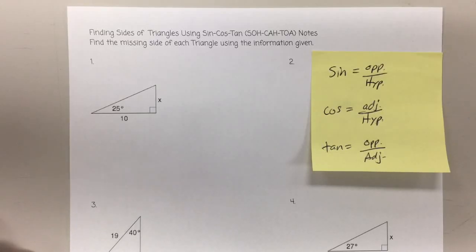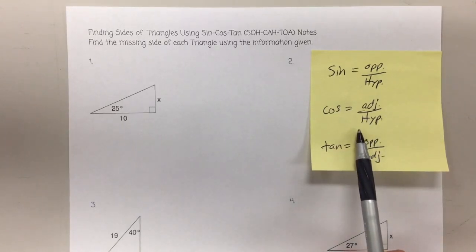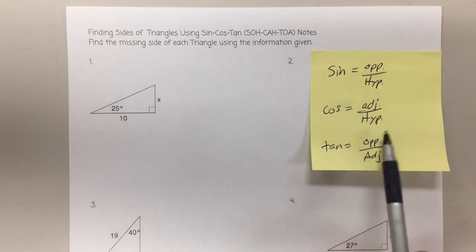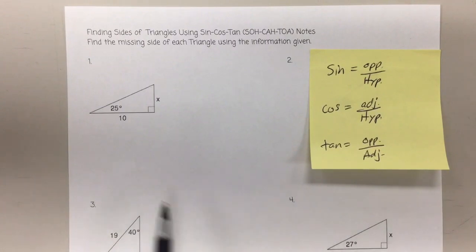Finding sides of triangles using sine, cosine, and tangent. Remember, our phrase to help remember what sides to use is SOH CAH TOA. And it's okay to write down this stuff on a cheat sheet or to use your notes to remember what each of those are.